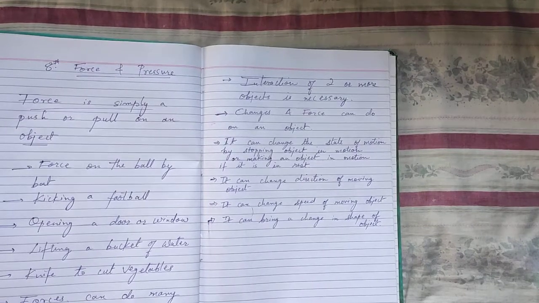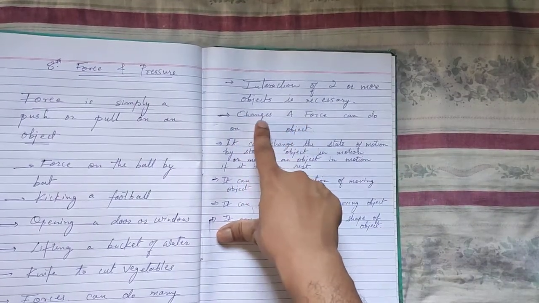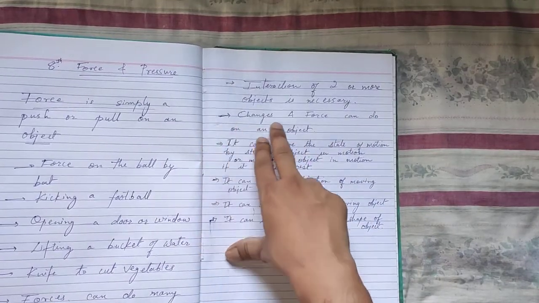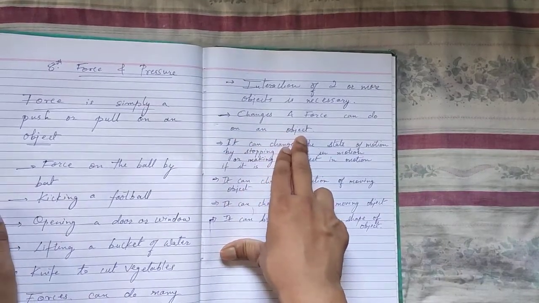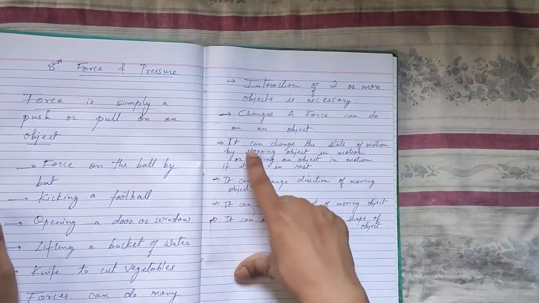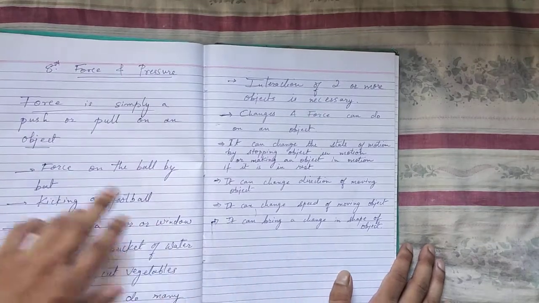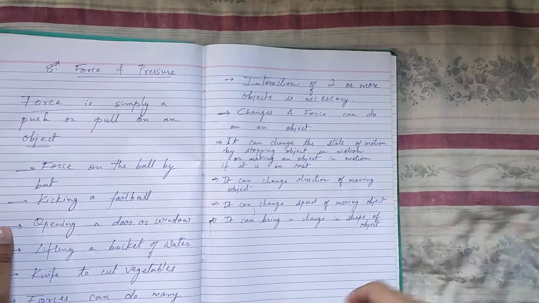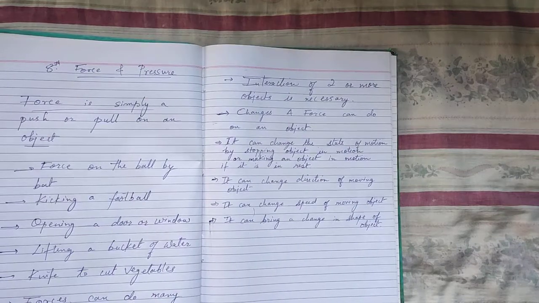Now today's topic is quite important because we are talking about what force can do on an object. What are the changes that a force can bring in an object? So the topic for today is changes a force can do on an object. Now there are four different points. Out of these, the first 3 points are related to the motion of an object, and the last one is not. The first 3 points are related to the state of motion, I mean, which kind of state it is in, either at rest or in motion.